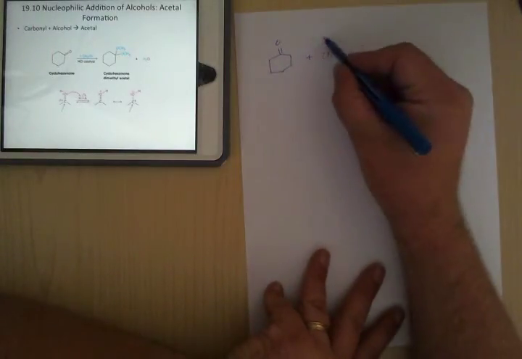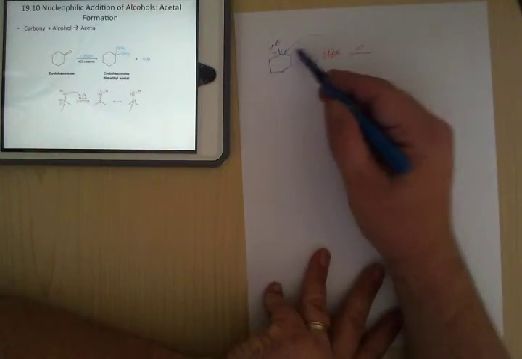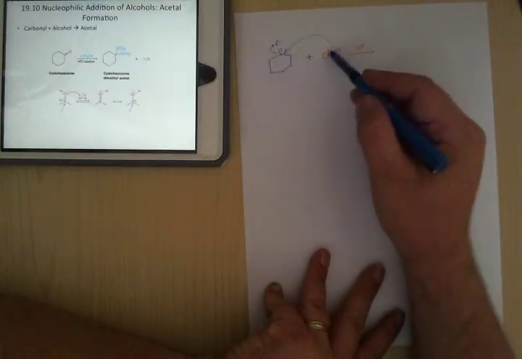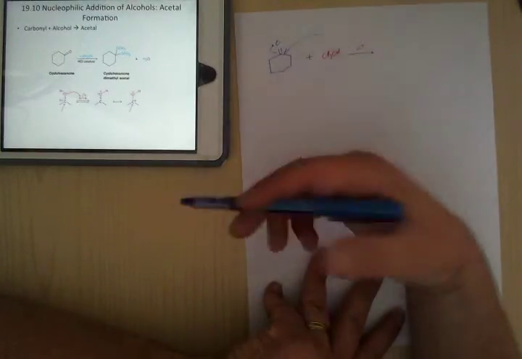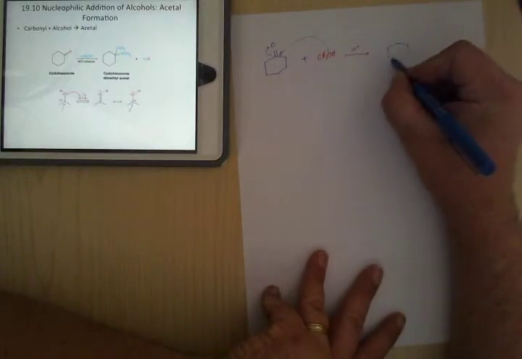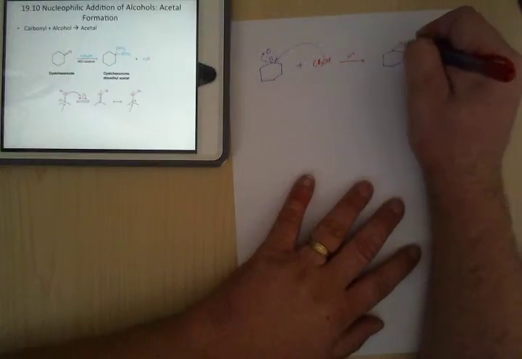Again, you get the alcohol attacking there, displacing, so you get OH plus what attacks, but that actually happens a second time, and because the molecule can release water, you end up with this.